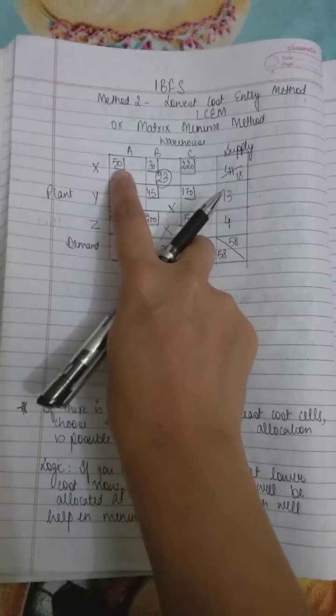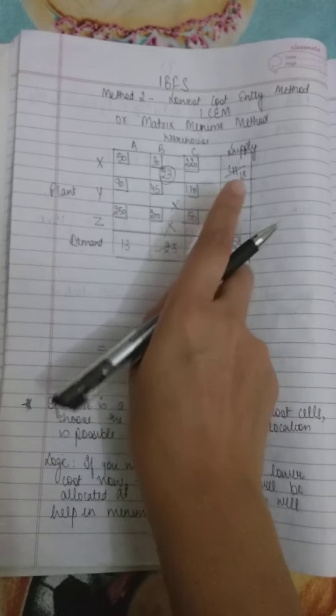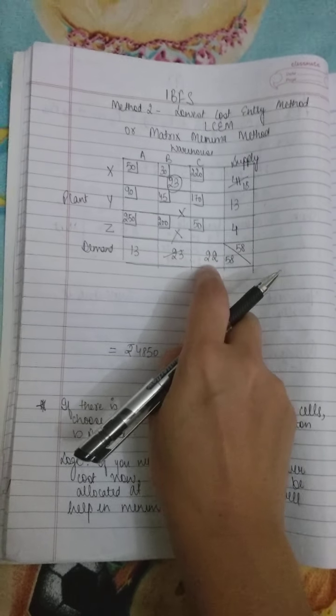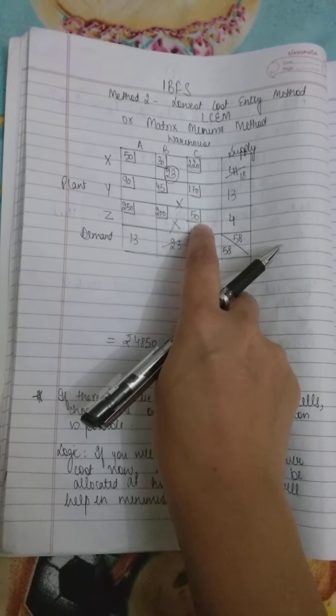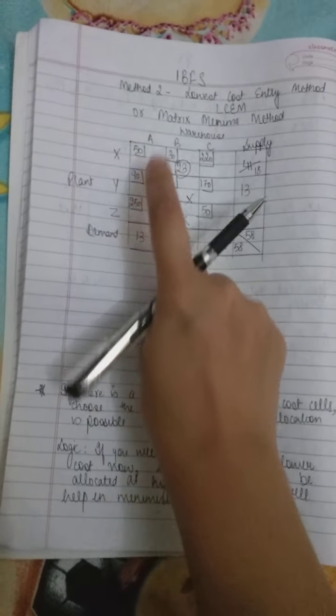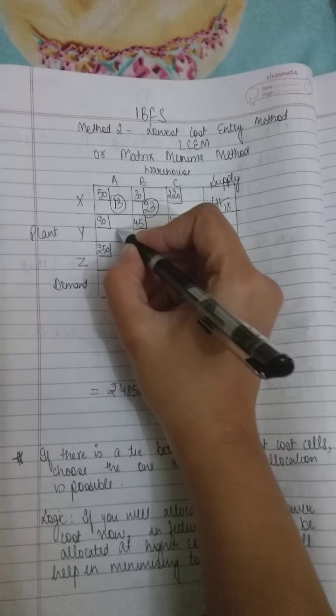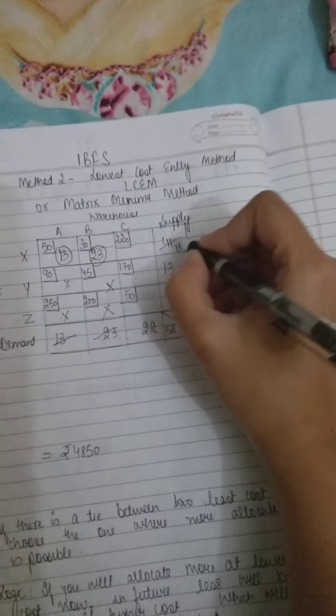See, on this 50, the demand is 13 and the supply is 18. And for this particular 50, the supply is 4 and demand is 22. So here the allocation 4 is possible. Here allocation 13 is possible. 4 and 13. 13 is a bigger allocation. So for breaking the tie, I am using this 50 cost cell and making the more allocation, 13. So once we allocate this, 13 gets over. It cannot be allocated anywhere else. And out of 18 we are left with 5.